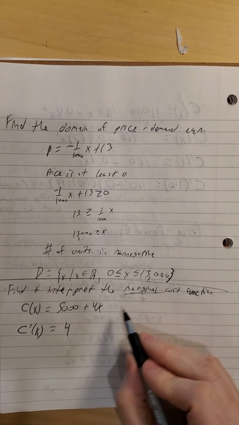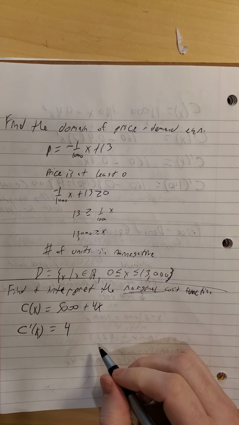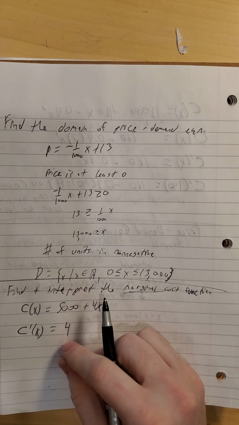Always 4. So as far as interpreting what that means, remember this is a rate of change.